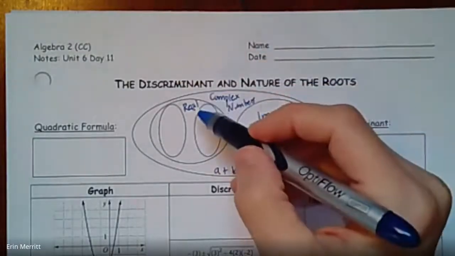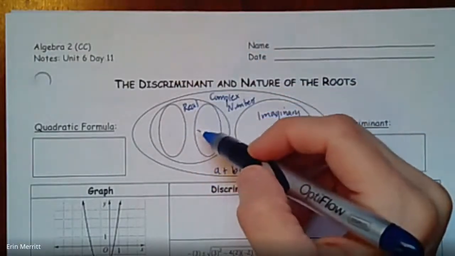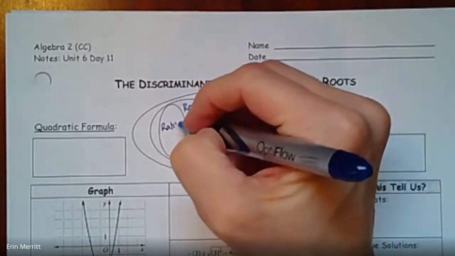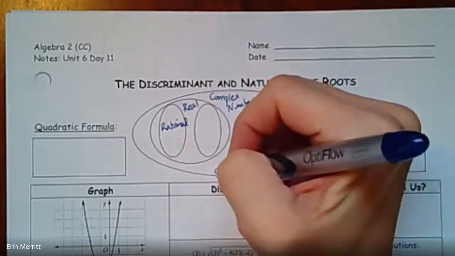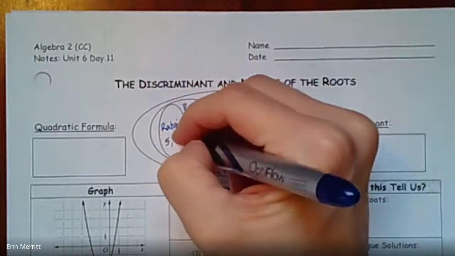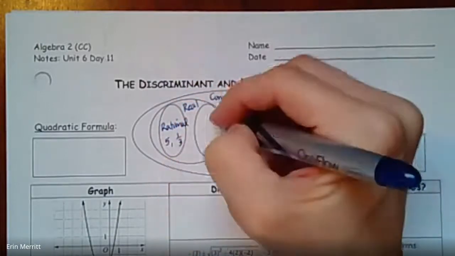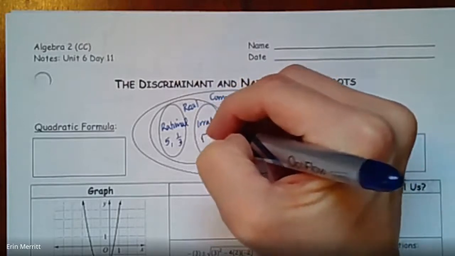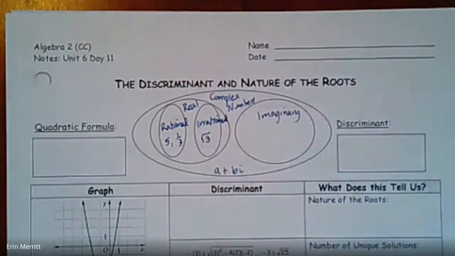Within real numbers, you can break it down further. The two categories we're going to focus on are rational, the pretty ones like 5 or a third, or irrational, which is when you're left with a radical, or you might remember pi. That's an irrational number as well.